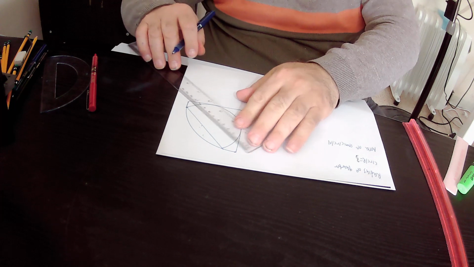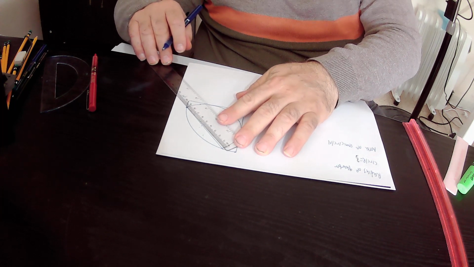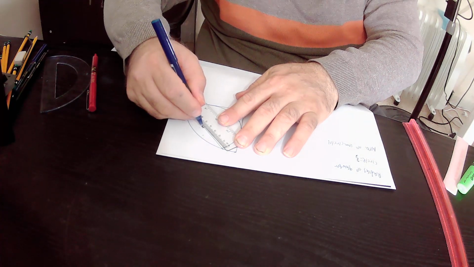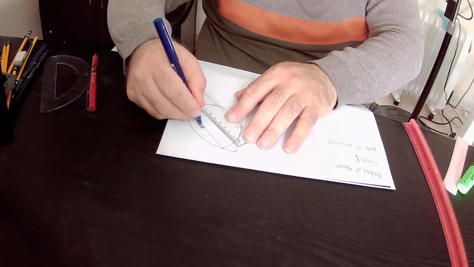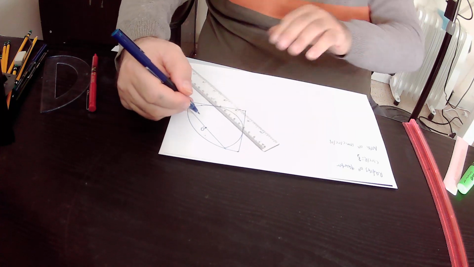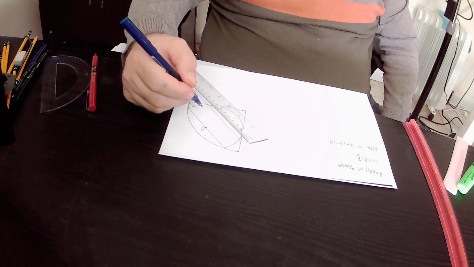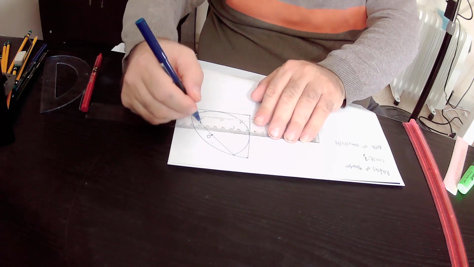So here, the center of the semicircle is at point O. We will use the same definition that we used in the first method, and we have already found out that quadrilateral OBCD is a square.